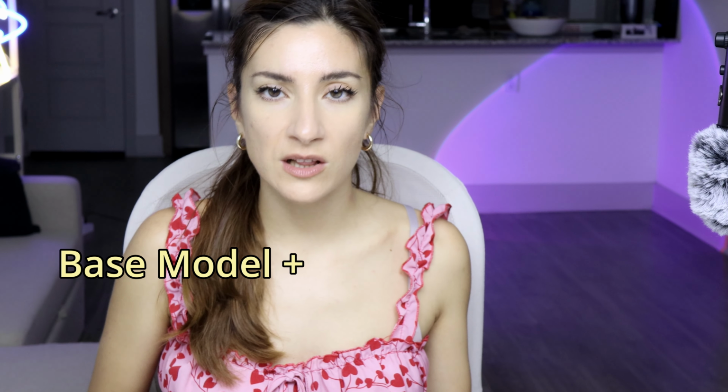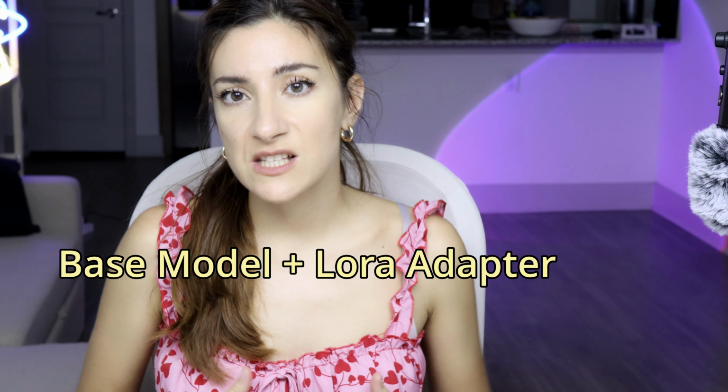So now what? Now that you have your LoRa adapter, what can you do with it? How can you actually use it? And how can you talk to it? In order to make that possible, in this last step, you need to merge the base model and your LoRa adapter. And this is a very simple step.